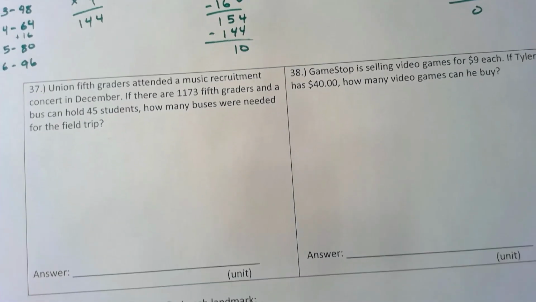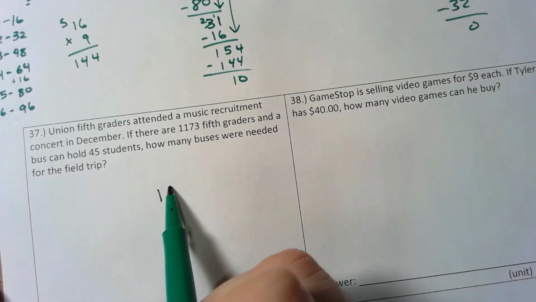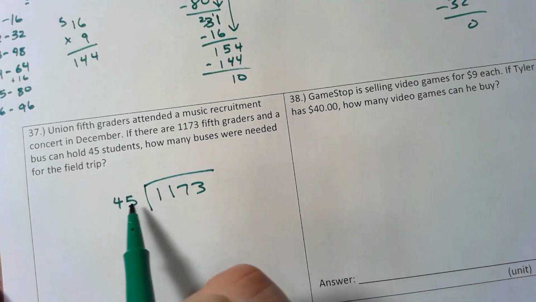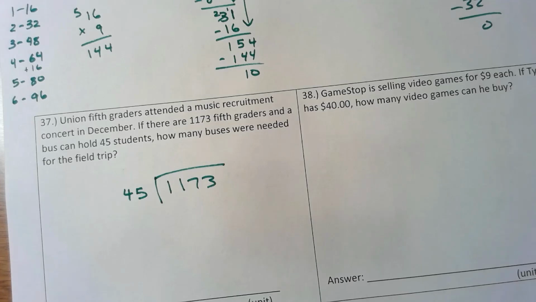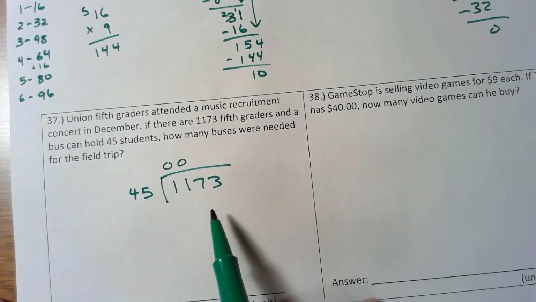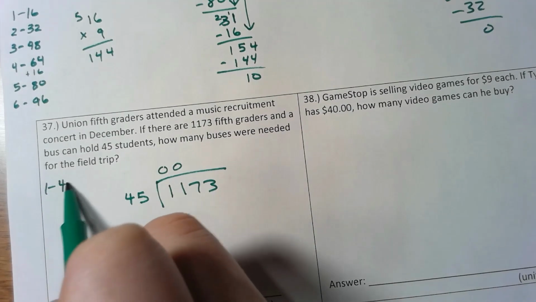Question 37 is a word problem. It says Union 5th graders attended a music recruitment concert in December. There were 1,173 5th graders, and buses can hold 45 students, so how many buses were needed? So I'm going to take my 1,173 5th graders, and I'm going to divide them into groups of 45. Those groups of 45 each represent 1 bus. 45 does not go into 1 or 11, but it goes into 117. I'm going to guess twice, but I'm going to make a list of 45s really quickly.